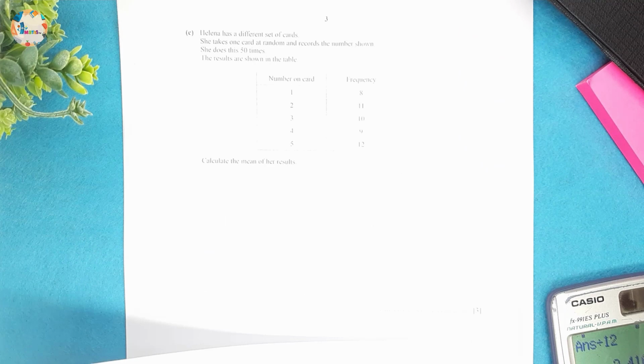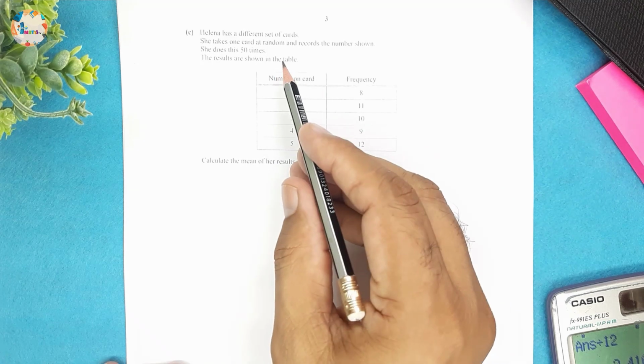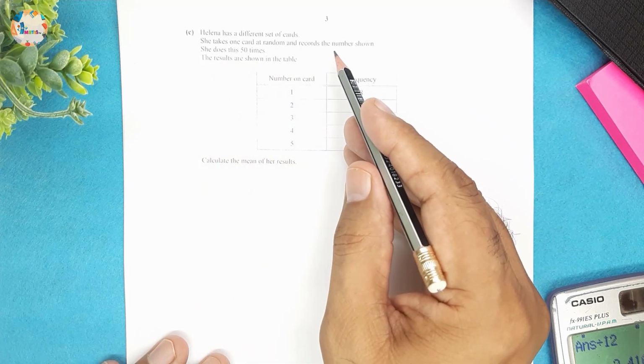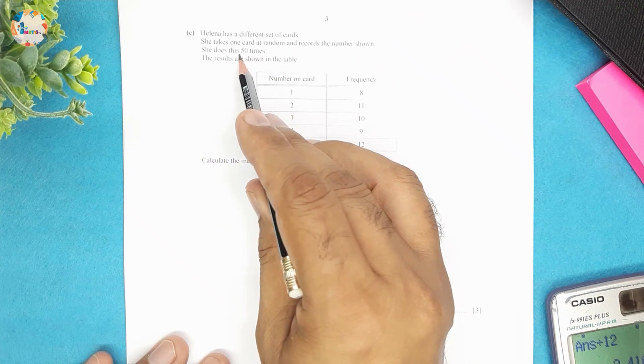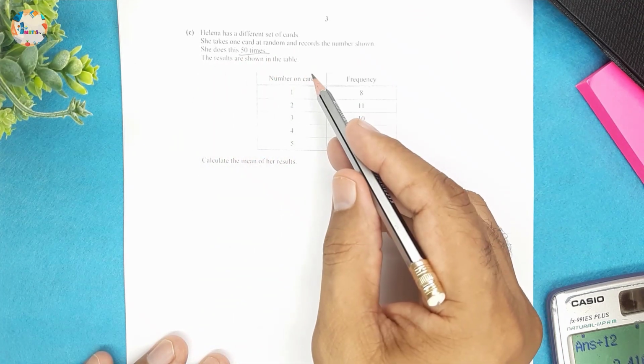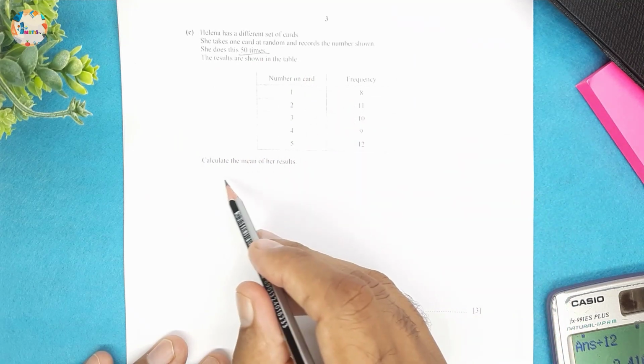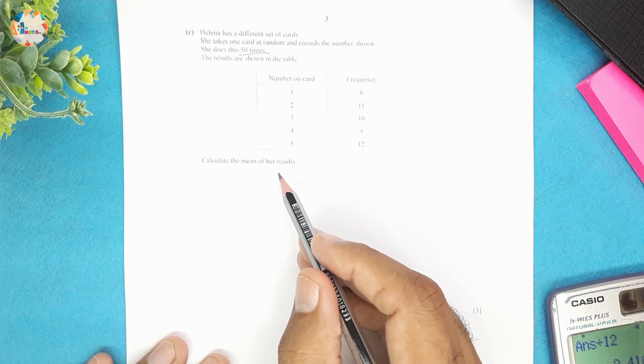This is done. Now this is the same question, 1C part. Helena has a different set of cards. She takes one card at random and records the number shown. She does this 50 times. The results are shown in the table. So calculate the mean of her results.